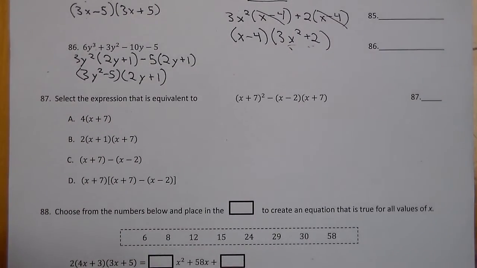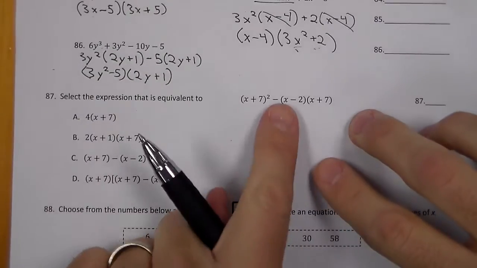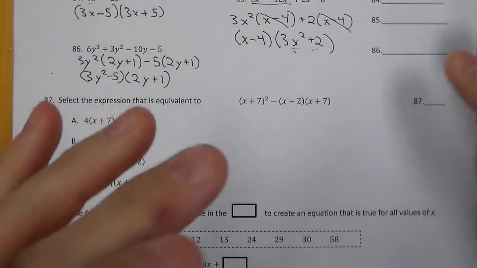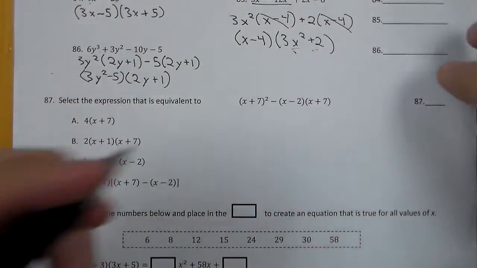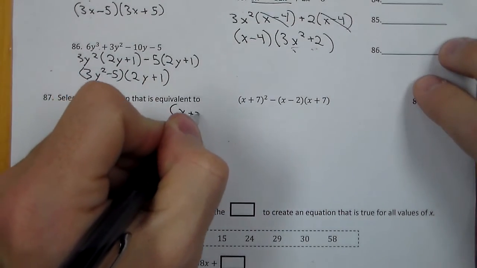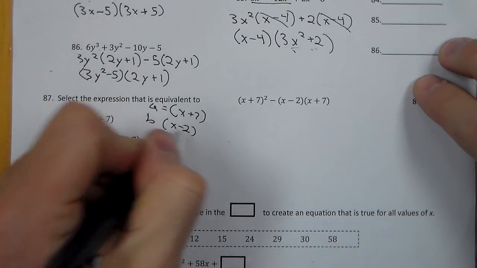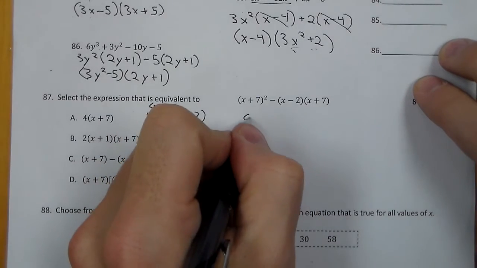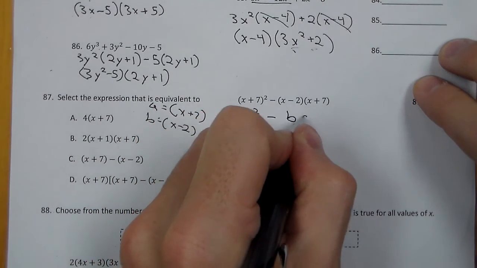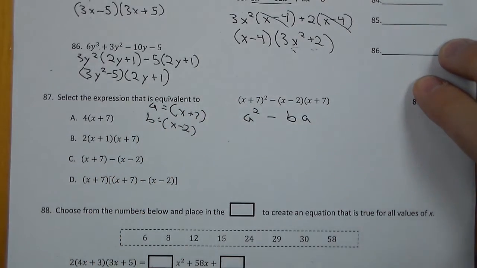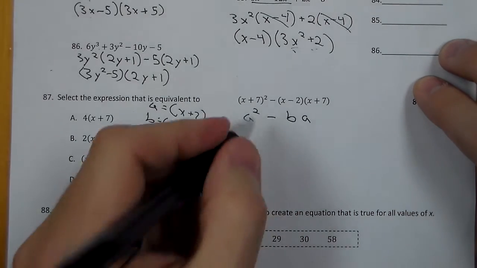87 is a little bit tricky. It involves looking at the ways we can factor. And I want to look at this one first and change the names of things. Let's think of x plus 7 as a and x minus 2 as b. And if I did that, I have a squared minus ba. And looking at that in terms of factoring, they both have an a in them.